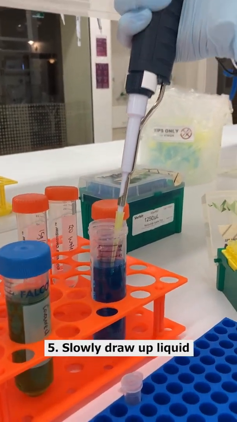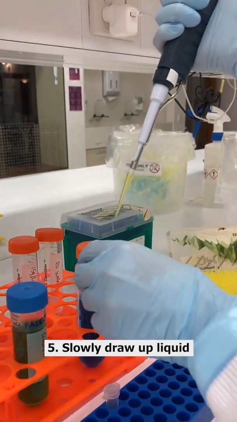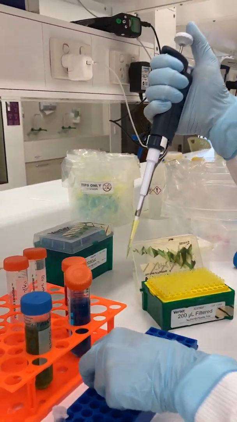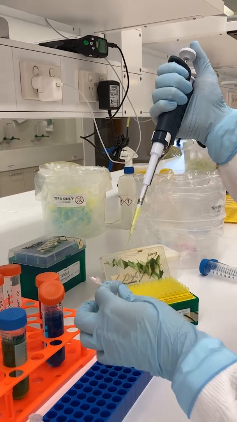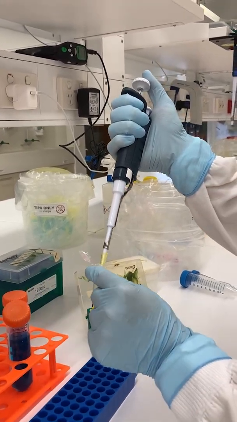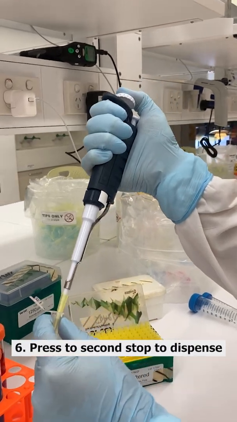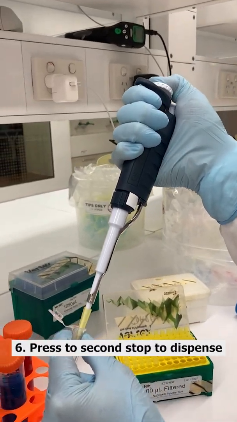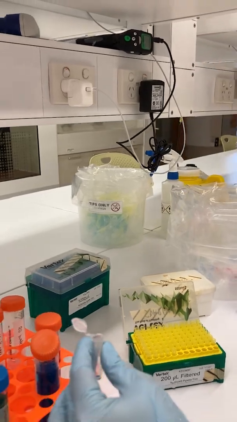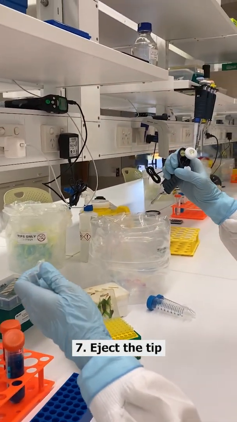Slowly draw up the liquid by releasing the plunger. Place the tip inside the recipient container and press the plunger until the second stop to expel the liquid. Keep your thumb down until clear of the liquid, and then finally eject the tip.